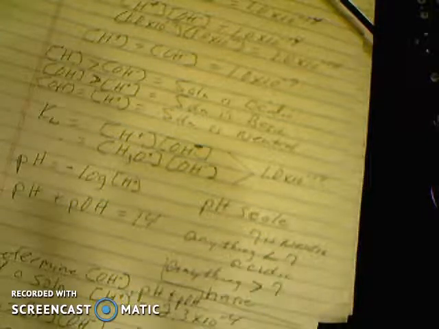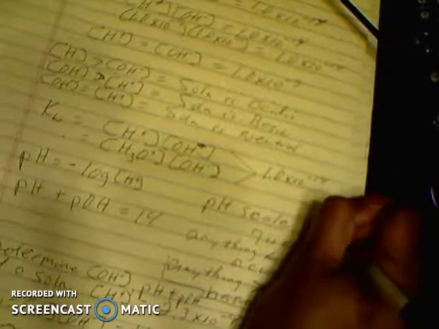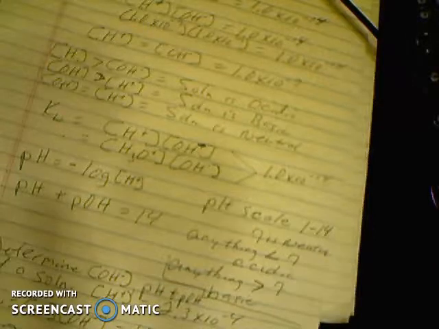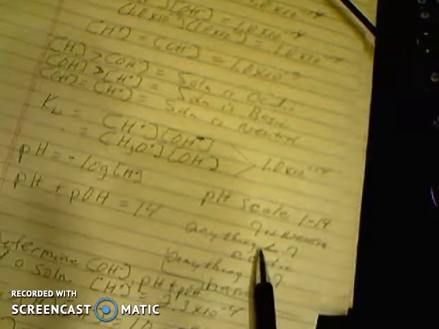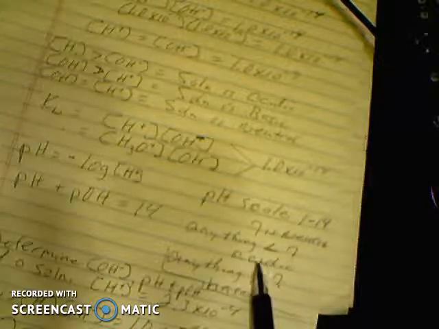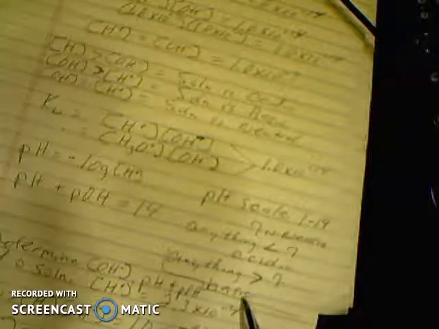The pH scale ranges from 1 to 14. A pH of 7 is neutral. Anything less than 7 is acidic. Anything with a pH greater than 7 is basic.